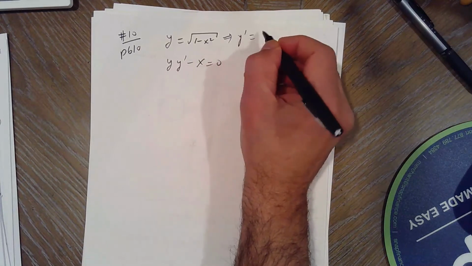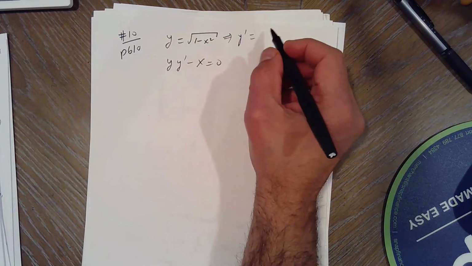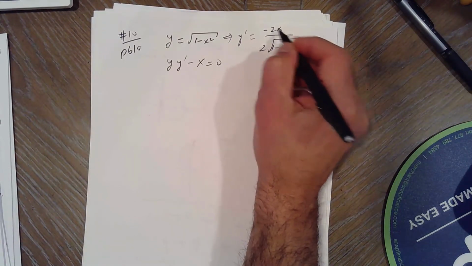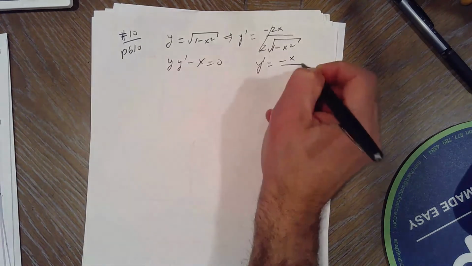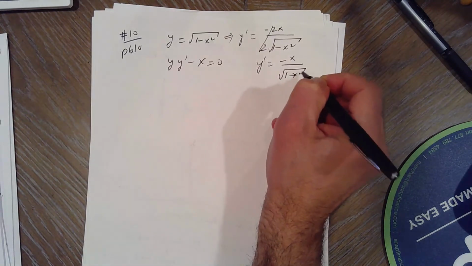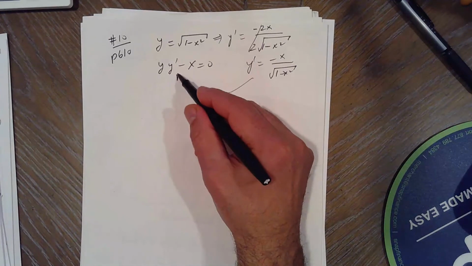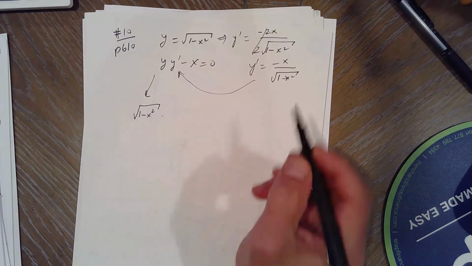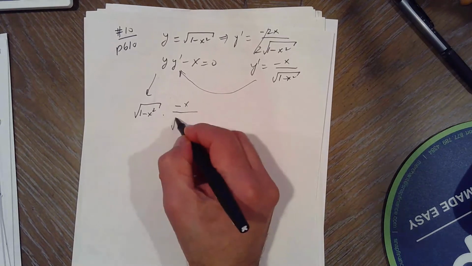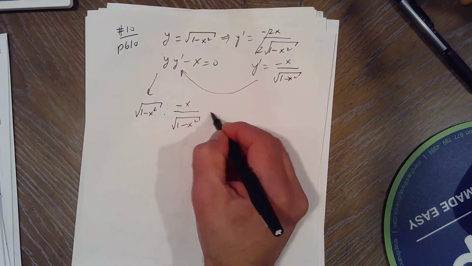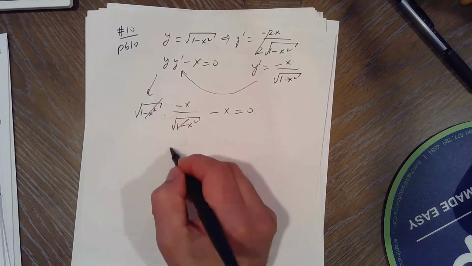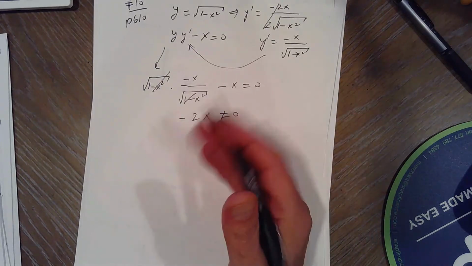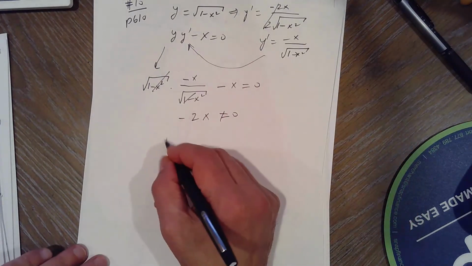So y prime is u prime over 2 square root of u, so it's negative 2x over 2 square root of 1 minus x squared, which is negative x over square root of 1 minus x squared. So we put that in there: y times y prime is square root of 1 minus x squared times negative x over square root of 1 minus x squared, minus x equals 0. Negative 2x does not equal 0. It does only when x is 0, but this has to be true all the time, so it's not a solution.